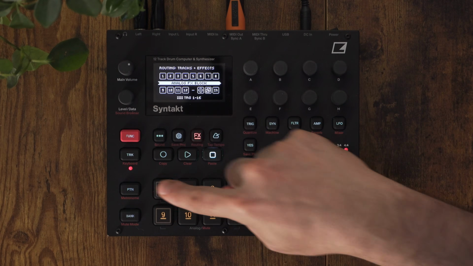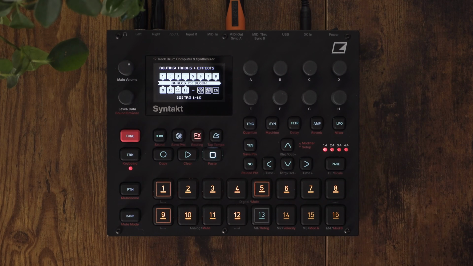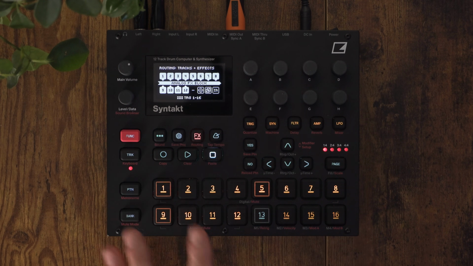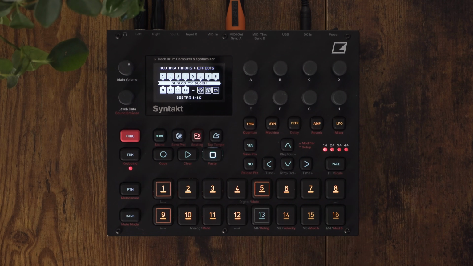Okay, so the last and final most needed thing to know is the effects track, and this is really cool. So hold function and select effects, and here's where you get to route your effects into the analog filter and just into the effects track in general, but most useful into the analog filter. So I can select all my tracks, and now I can hold track and select effects, and now I'm on the effects track as well. So changing these routings and being in the effects track are 2 different things. You have to keep that in mind.